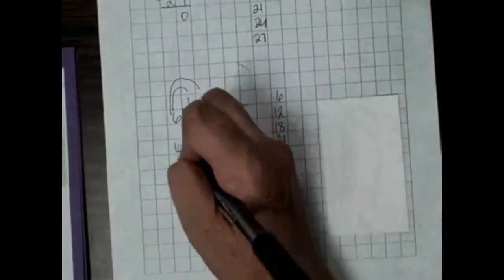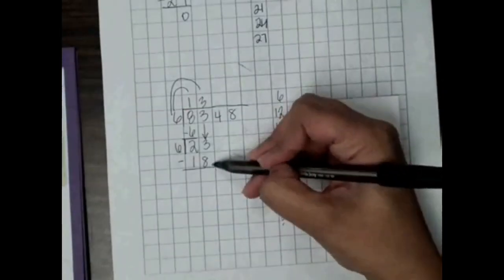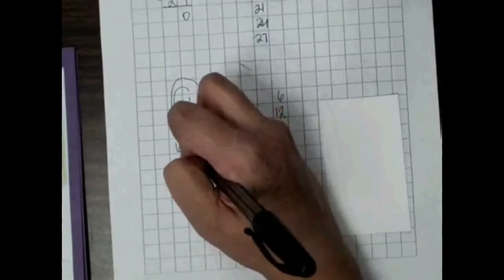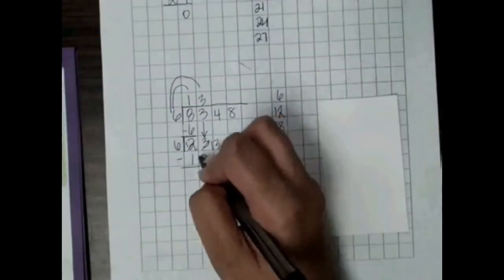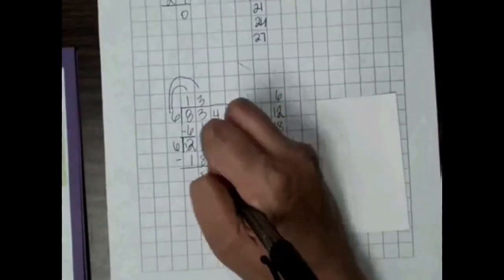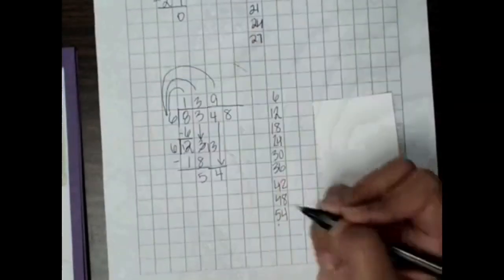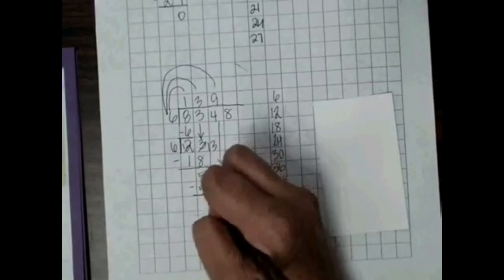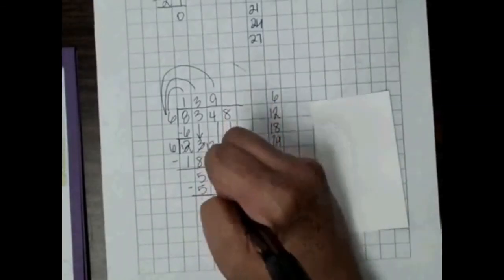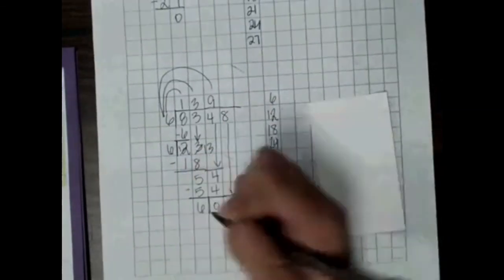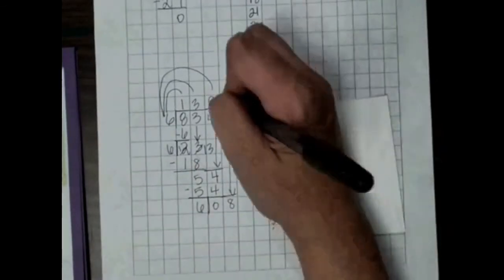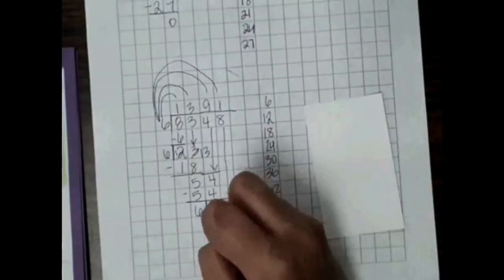6 times 3 is 18. 23 minus 18. Remember, you can't do 3 minus 8, so you've got to borrow from the 2. 13 minus 8. 13, 12, 11, 10, 9, 8, 7, 6, 5. Okay, bring down the 4. 54. That actually goes perfectly in 9 times. 54 minus 54 is 0. You have one more number to bring down. That's 8. So divided by 6. 6 into 8 is once. 1 times 6 is 6. 8 minus 6 is 2.